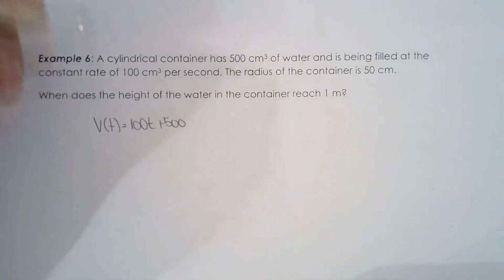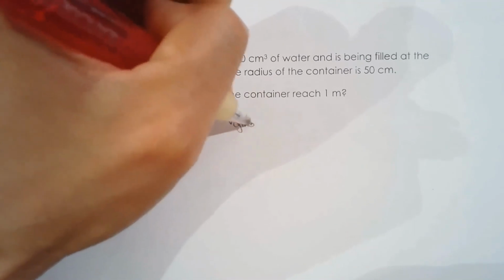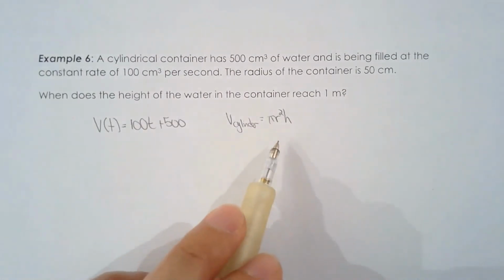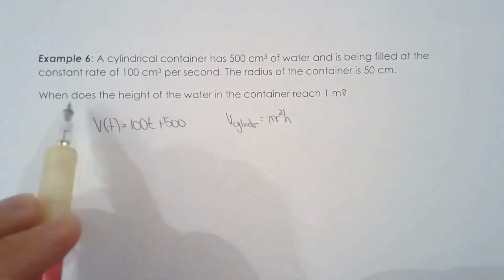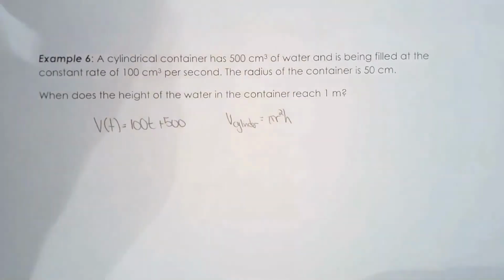And in this question, we actually need to know the volume of a cylinder. Since they're asking when the height of the water in the container reaches 1 meter, I need to rearrange this formula.